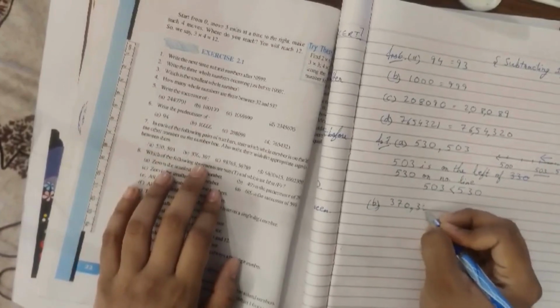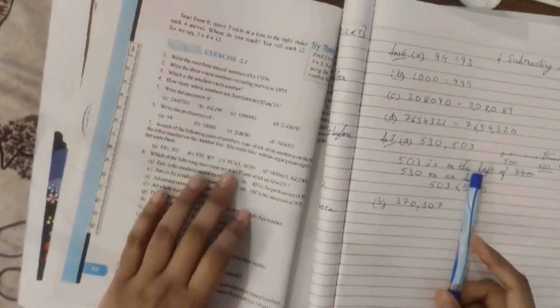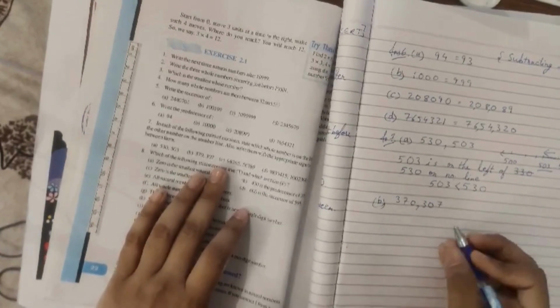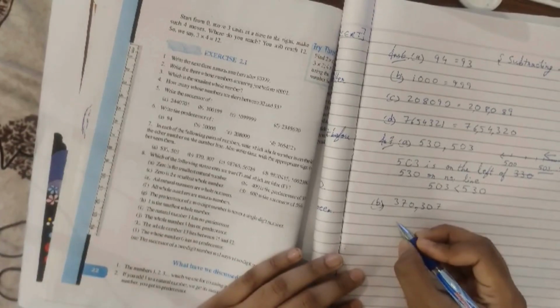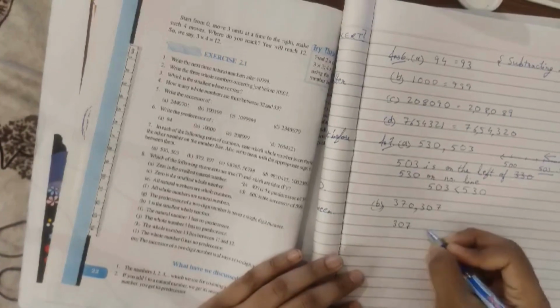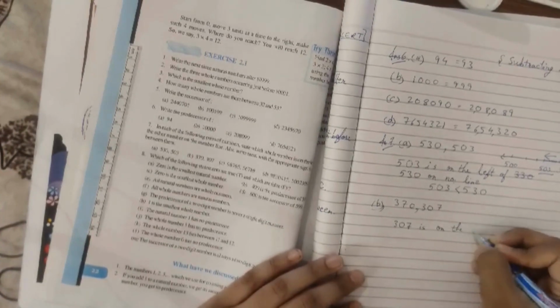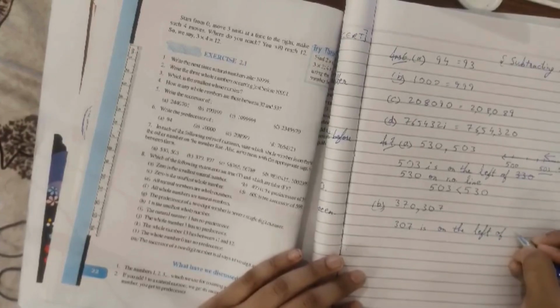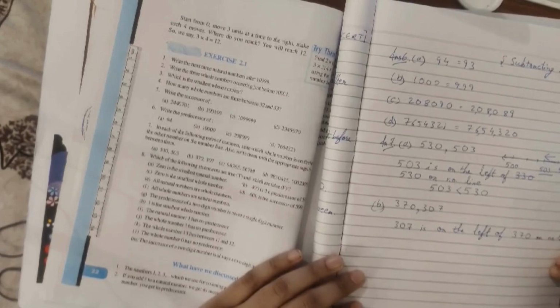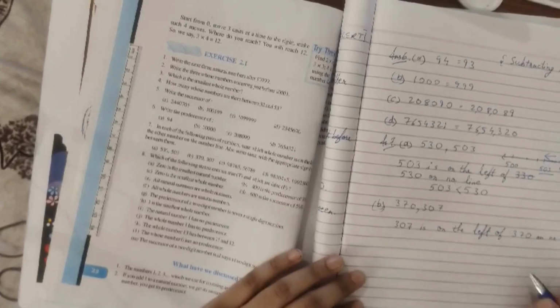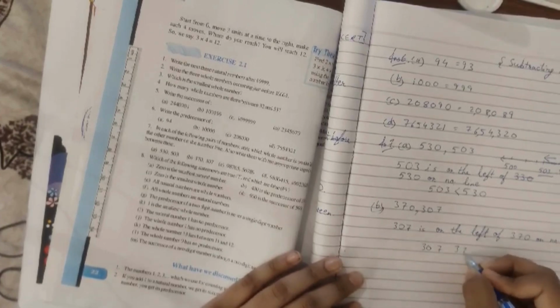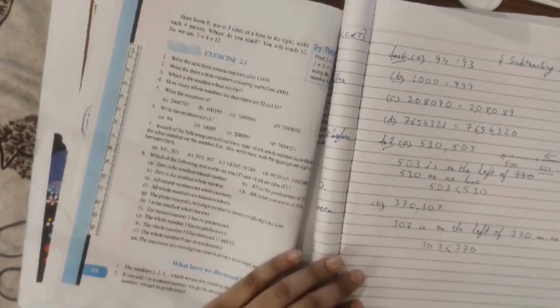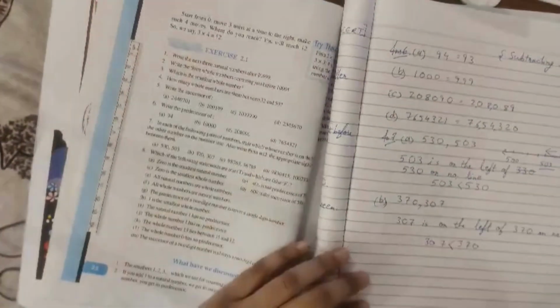370 and 307. From the above solution we can understand that 307 is on the left of 370 on the number line because that is the smaller number. 307 is smaller than 370. So we mention it like this: 307 and 370, which one is greater? Obviously 370, and 307 is smaller, so that is why it is on the left side.